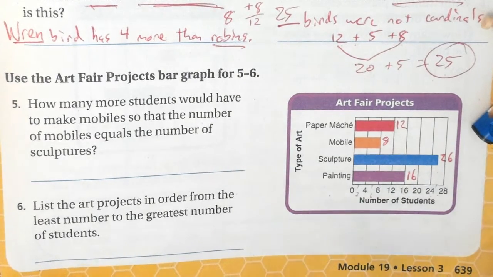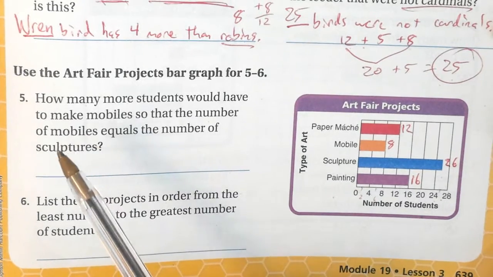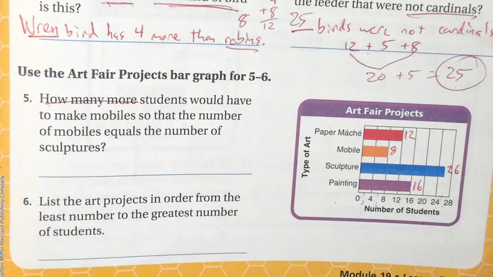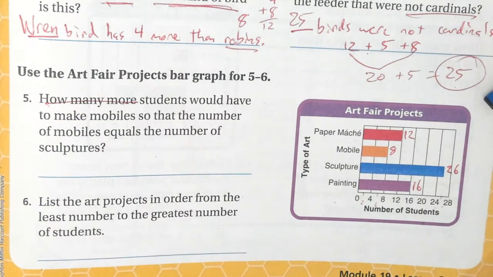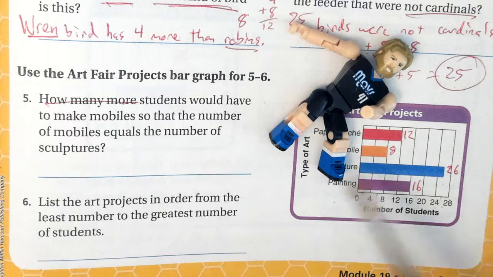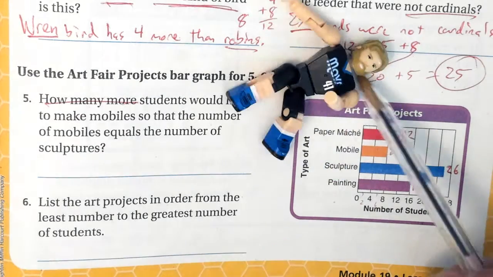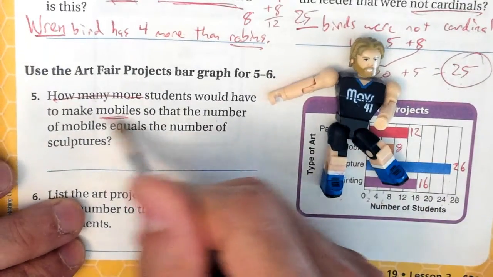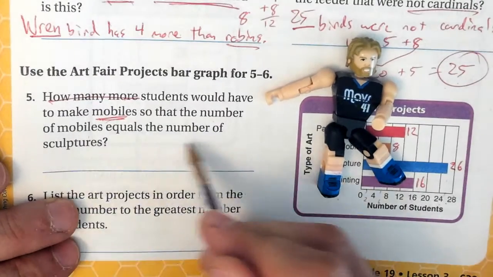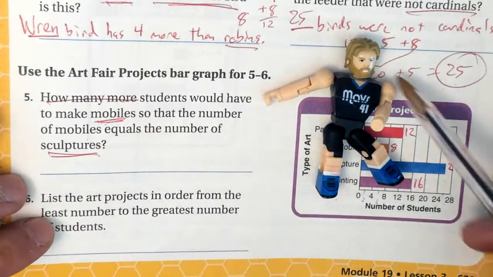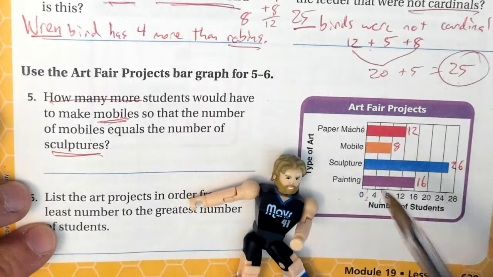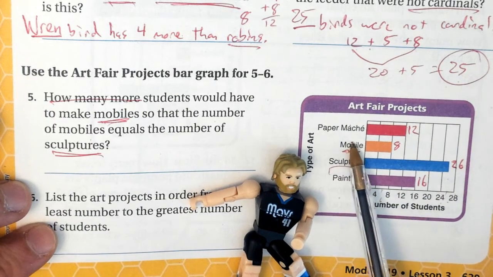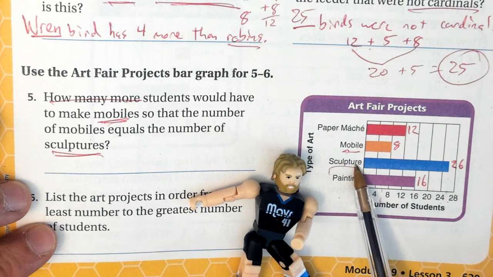Alright, so now that we have our totals, we're ready to answer a question. And the question says, how many more? How many more? How many more? We know this means we are finding a difference. Okay, where are you? There you go. And what do you got to do to find the difference? Subtract. Okay, how many more students would have to make mobiles so that the number of mobiles equals the number of sculptures? So we want the number of mobiles to equal the number of sculptures. So how many more students need to make mobiles for it to equal the number of sculptures?